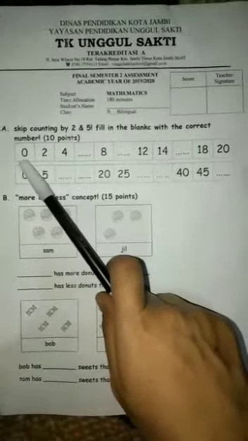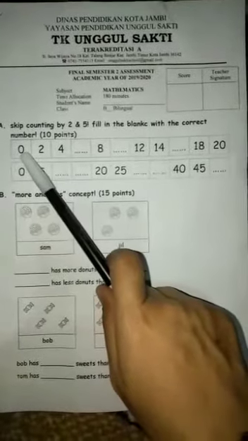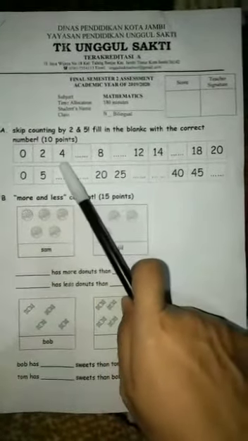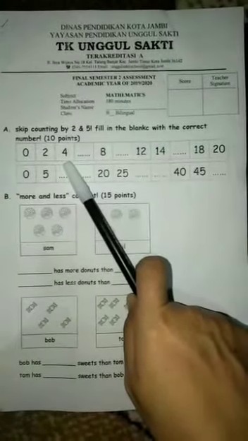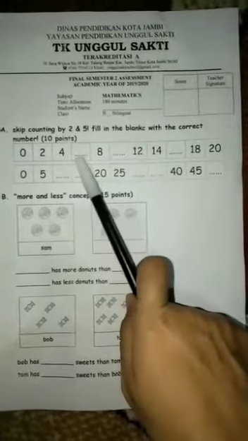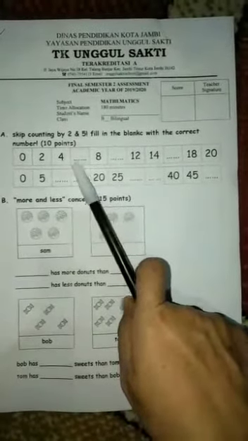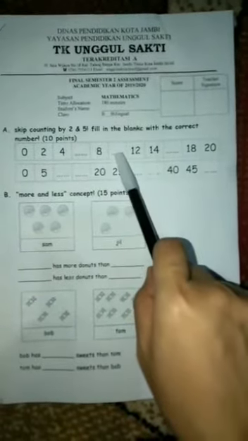Okay, look at the pattern of the number. 0, 2, 4. Okay, it's skip counting by 2. 4 plus 2. After 4, 5, 6. Okay, write down 6 in here. And then 8. After 8, by 2 again. Okay, after 8, 9, 10. Okay, the other, do it by yourself.